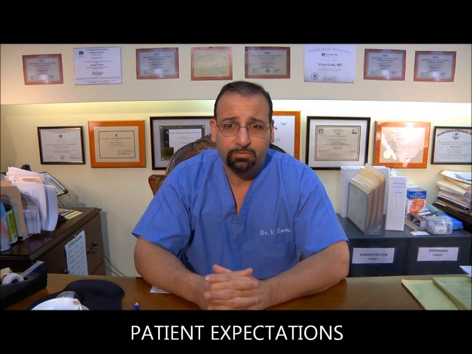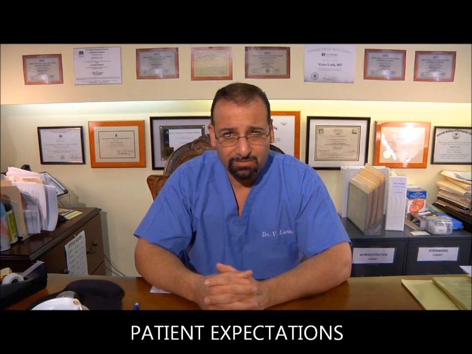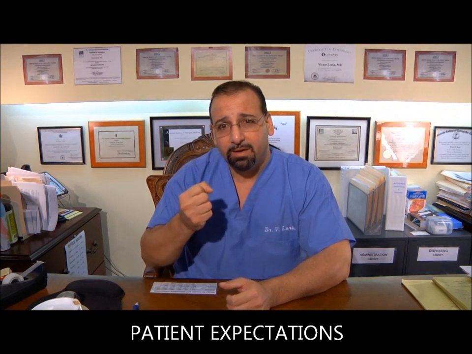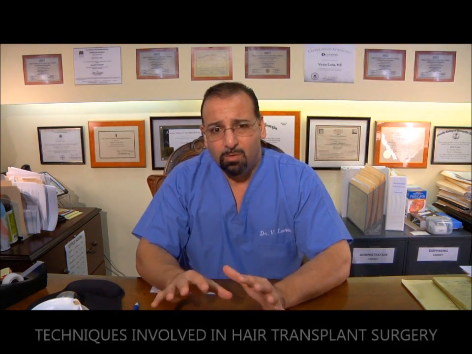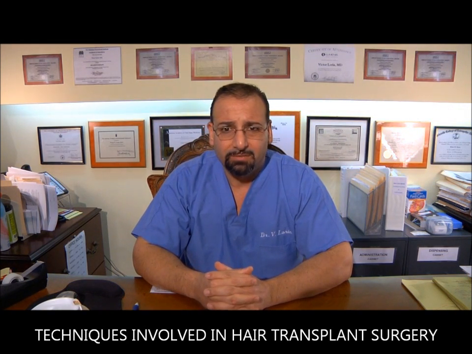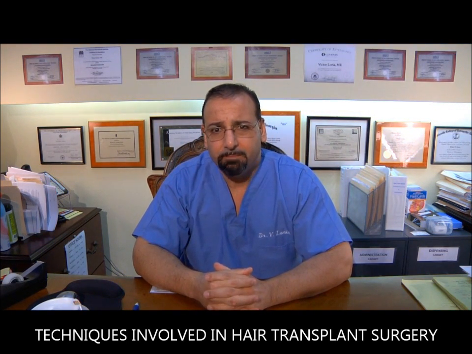If you need one procedure, I would tell you need one, but if you need 4 procedures, you might need 4 procedures. And that has to be discussed up front because patients have certain expectations, and those expectations need to be extracted out from you so I can translate that into numbers of grafts, which then translates into numbers of surgeries. So that all has to be planned out. But we're going to basically go over the techniques that are involved in our day and time.